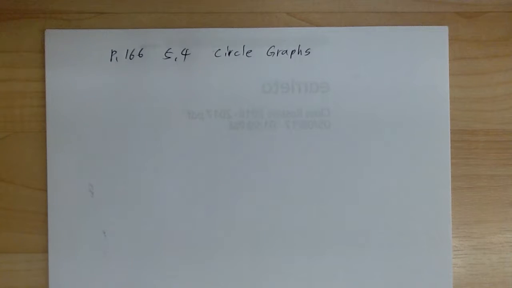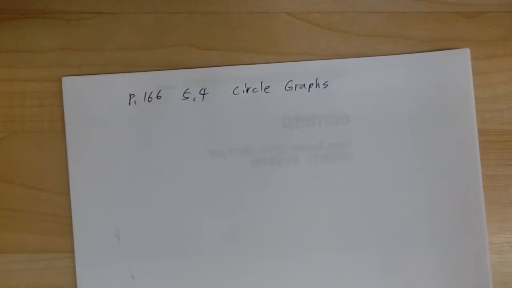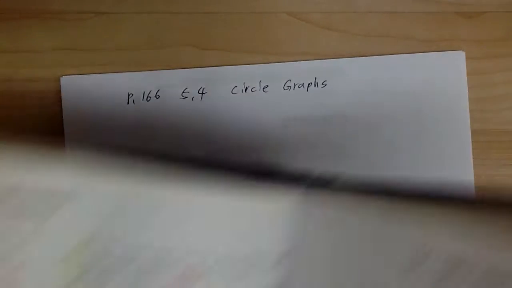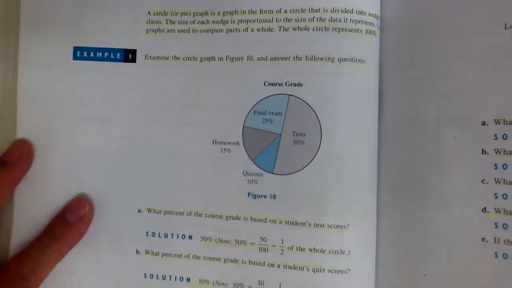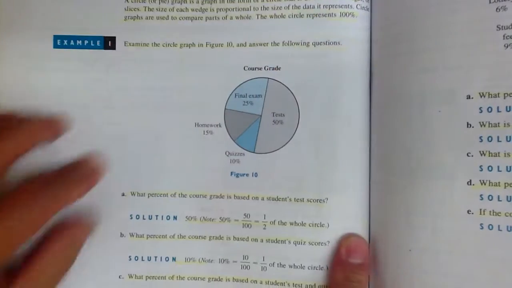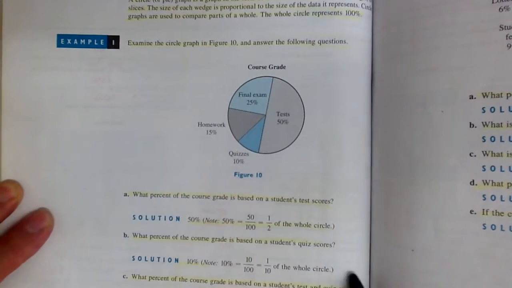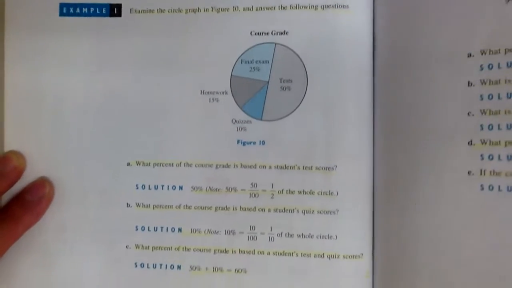Open your book to page 166. This is lesson 5.4, and this is on circle graphs. Just like before, this time the graph is going to be in the form of a circle. So let's go to page 166 and look at the graph. This is a circle graph because the graph is a circle. And again, you just look at the graph and try to answer the questions.